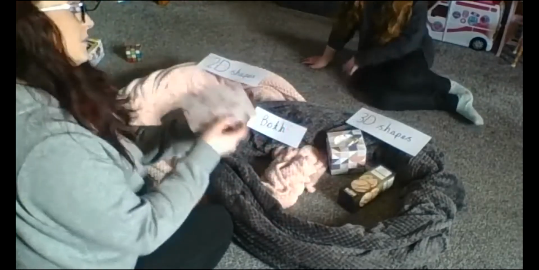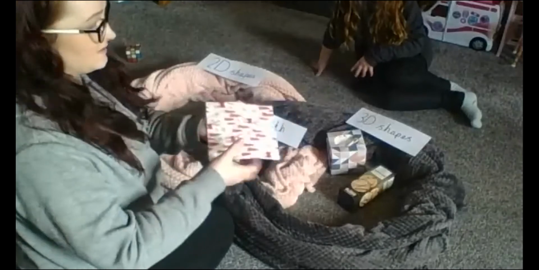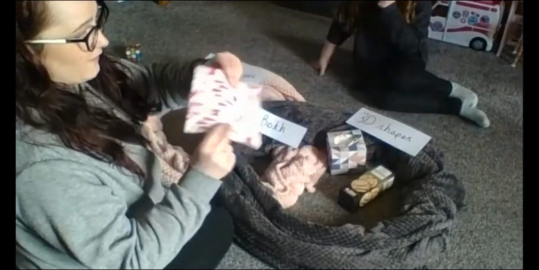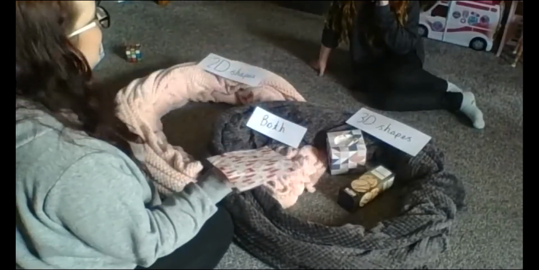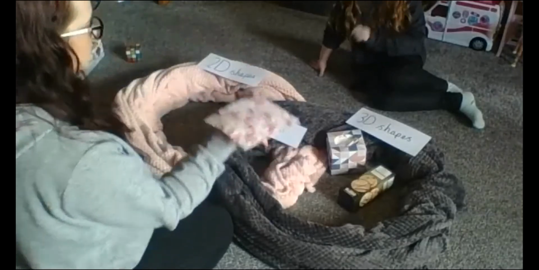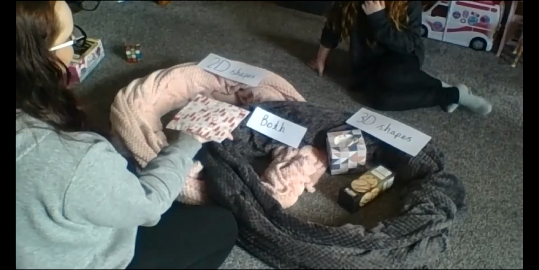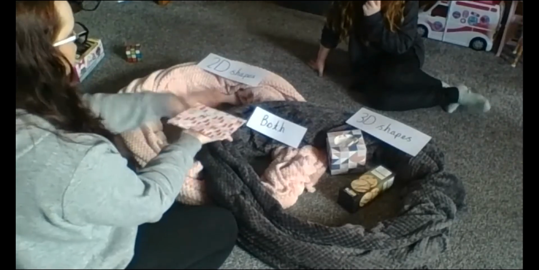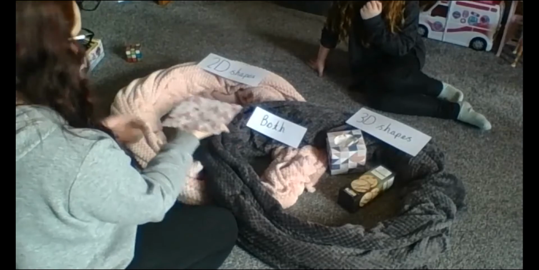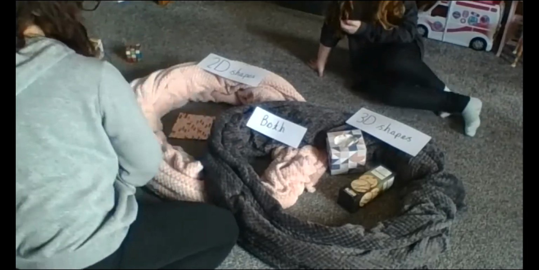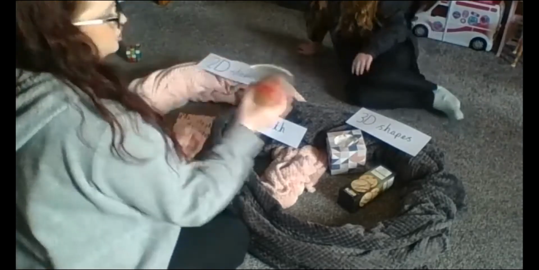Now I have a napkin. Okay, it's flat. It's got a flat face here and a flat face on the back. 2 square faces. What shape is this, Bethany? That's also a tricky one. I think that goes in the 2D shape. Yeah, and what shape is it? A square. It's a square. Well done.